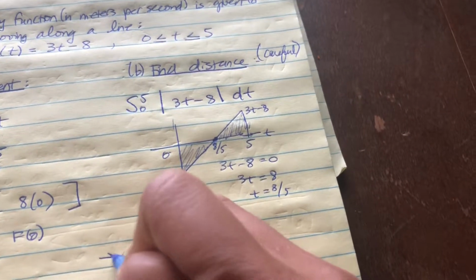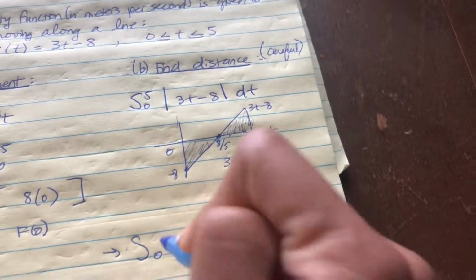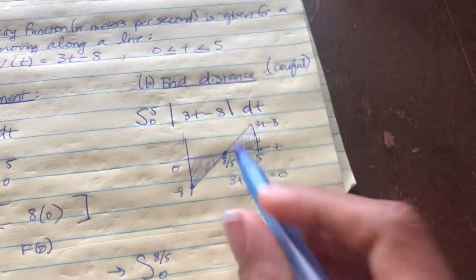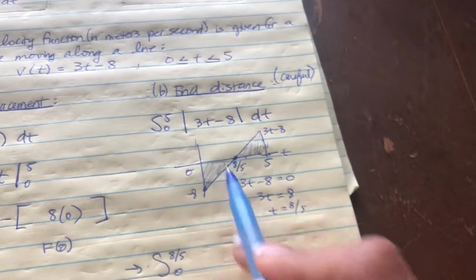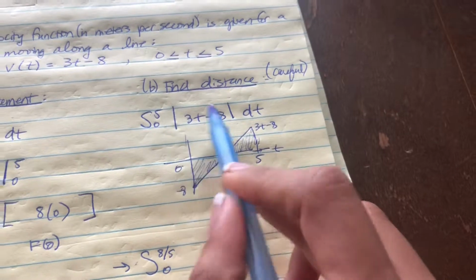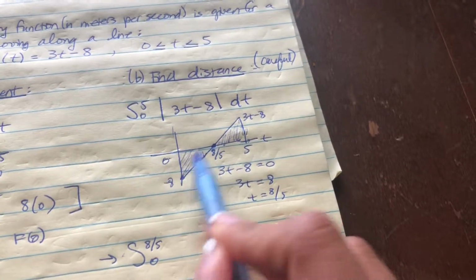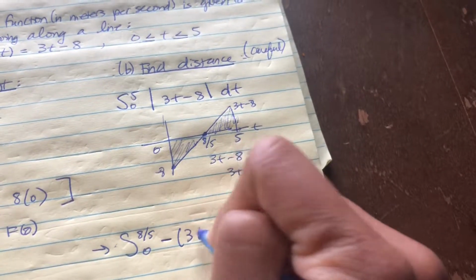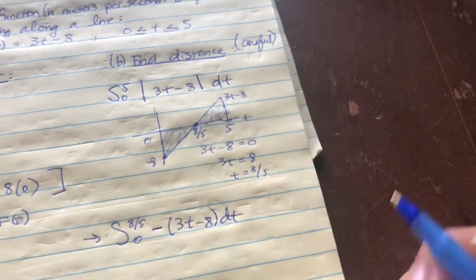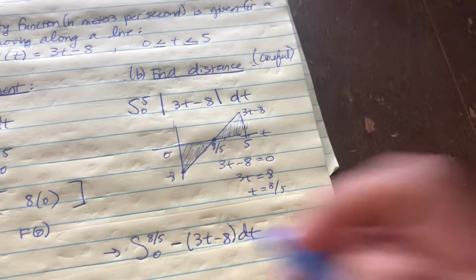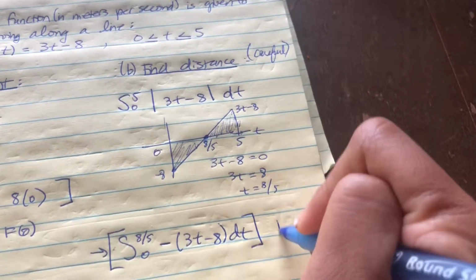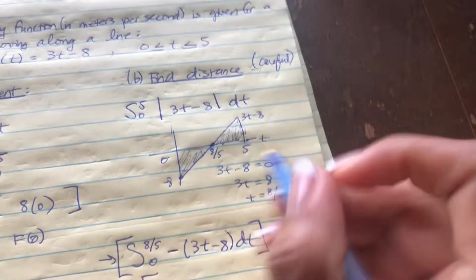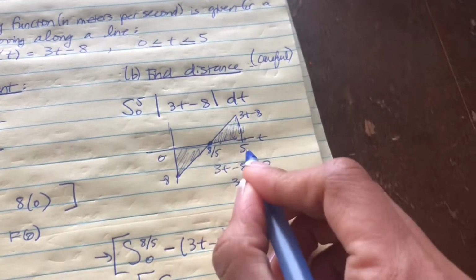So let me just show you what I'm going to do. So here I'm going to take 0 to 8/5. 3t minus 8, I'm going to take the absolute value of that. Well, the absolute value of 3t minus 8, it's going to be negative here. So to make it positive, I need to stick another negative here. So negative of 3t minus 8 dt. So I have that, plus, I'm going to take the antiderivative from 8/5 to 5.